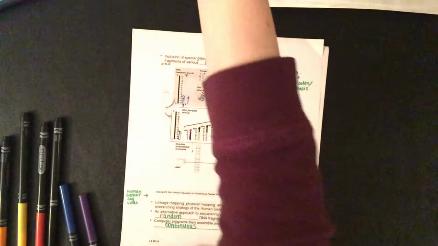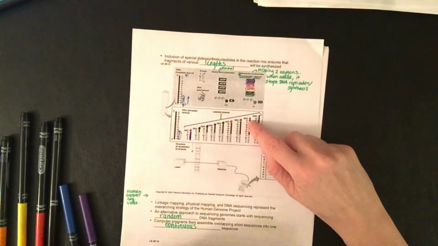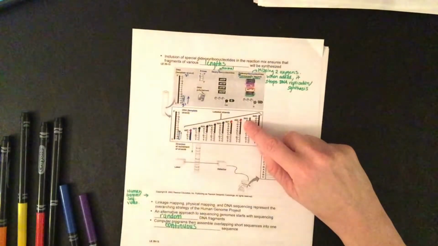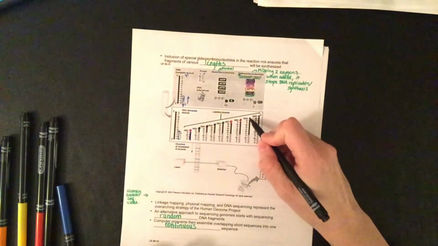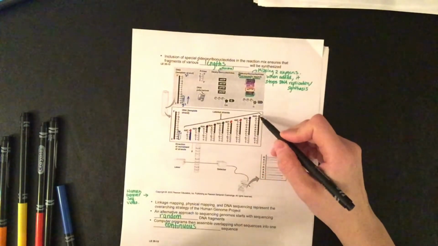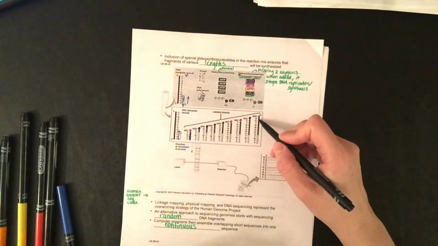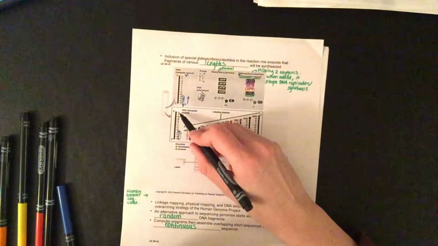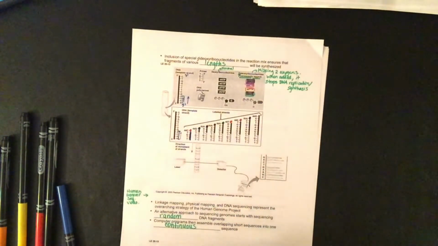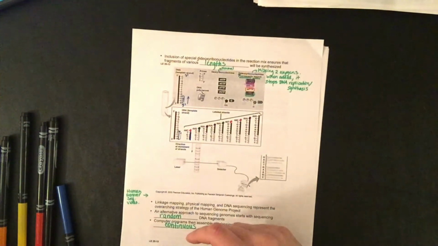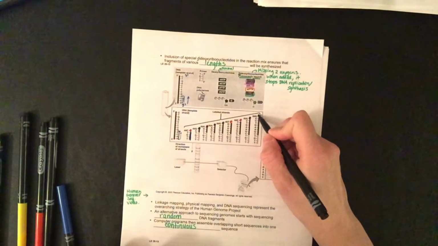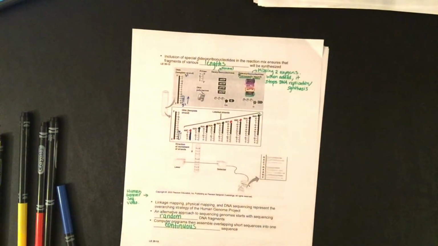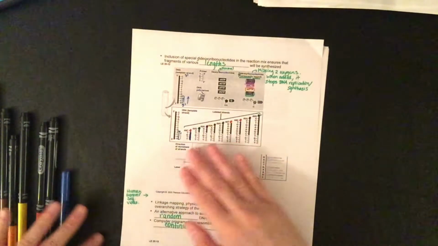Let me move this here. You're going to go to the next base, which is a T. If it adds an A to go with that T, a dideoxy A, it's going to be a fluorescently tagged purple. And then last but not least, if it adds a regular A, it now can go to the last base, which is a C. It's going to add a G to go with that. If it's a dideoxy G, it is going to be fluorescently tagged green. And so this is what we have here.